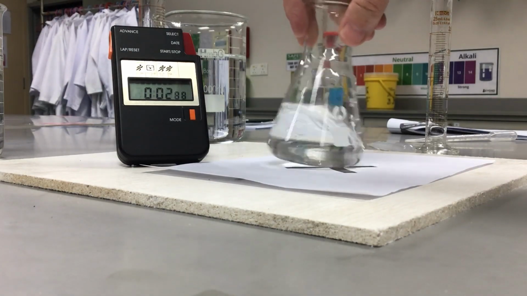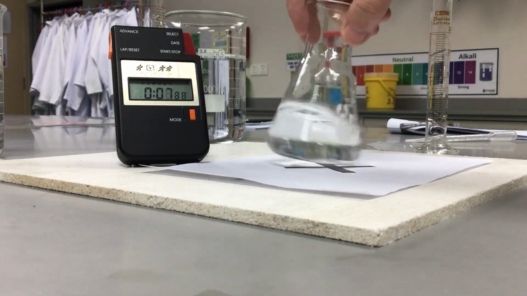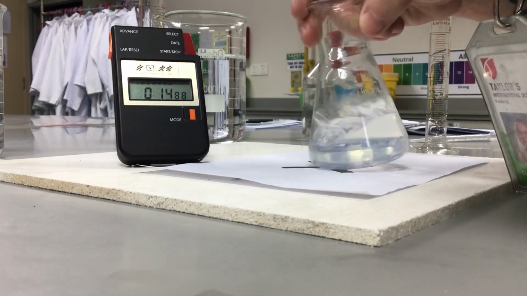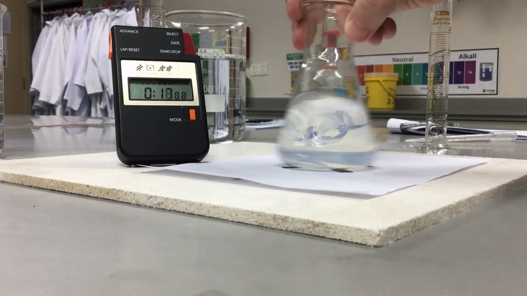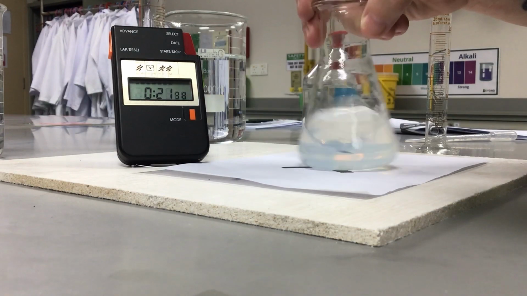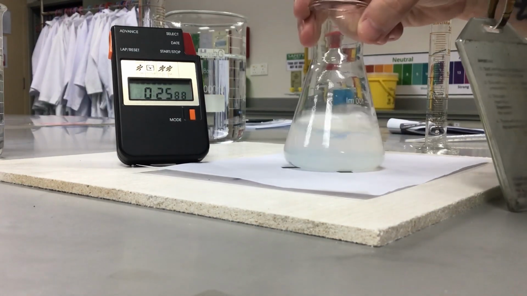I'm going to give it a swirl and wait for the magic to happen. I can already start to see that it's going a little bit cloudy, so I'm going to keep an eye on it. I need to pick an end point and stick to it for every experiment.